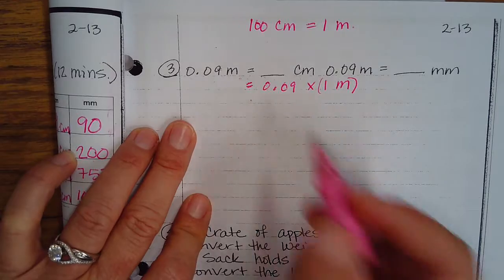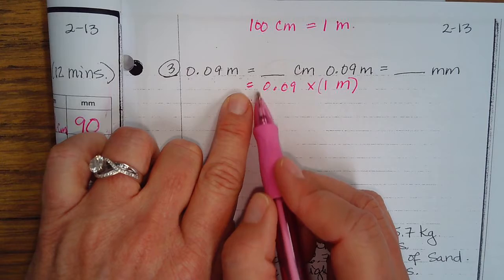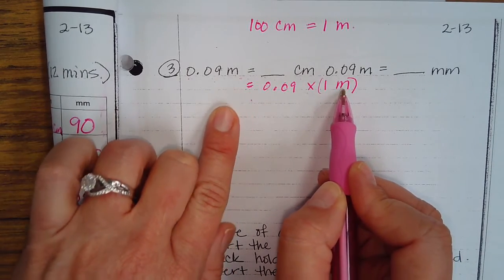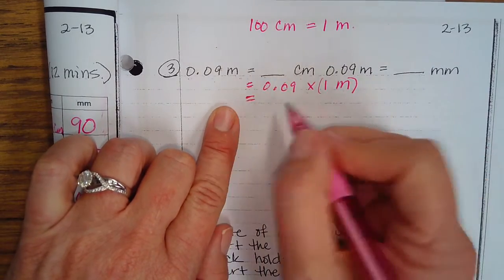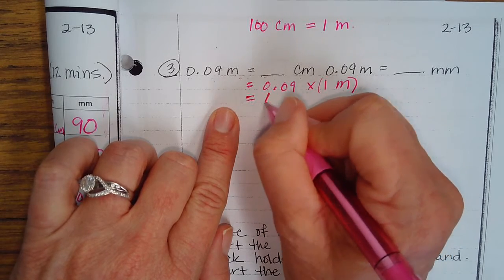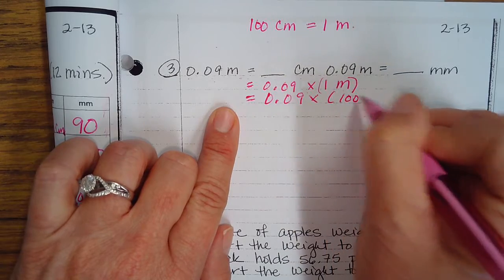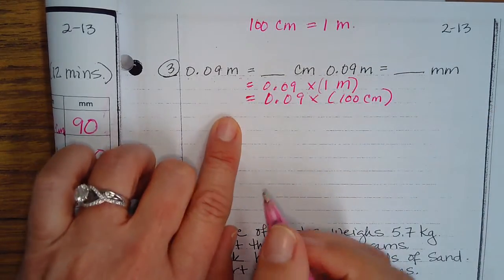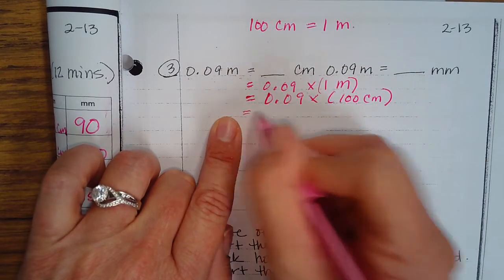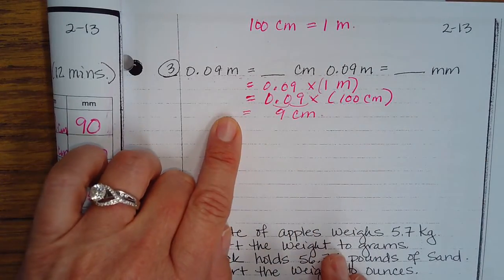Okay, so 0.09 meters is equal to, so we're going to bring down our problem, 0.09 times 1 meter is going to give us, so we're lining up our problem, what we know, 0.09 times 100 centimeters. And we're going to move our decimal once, twice, and end up with 9 centimeters.